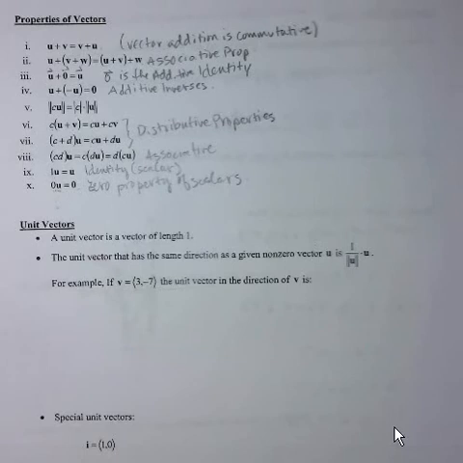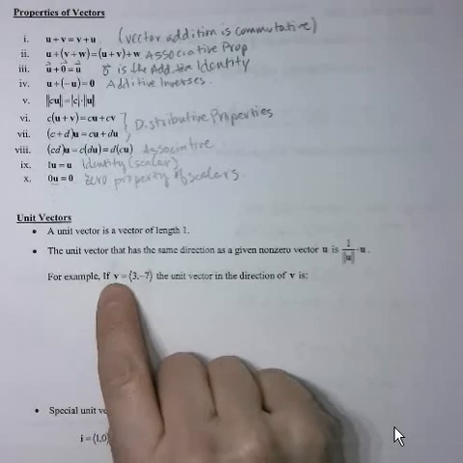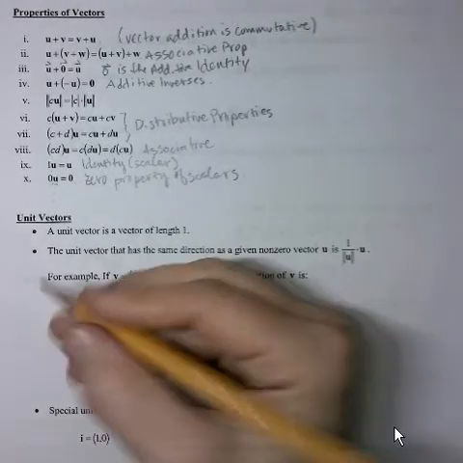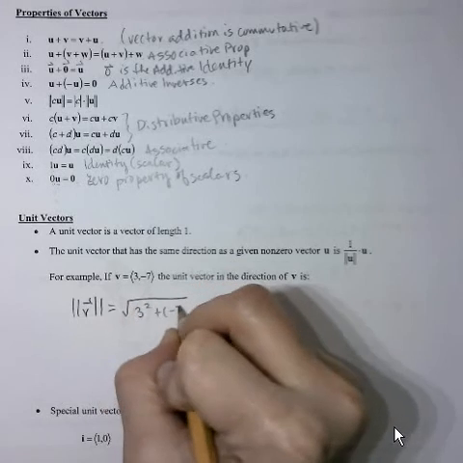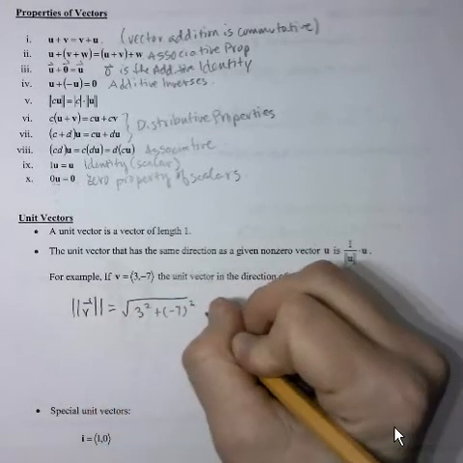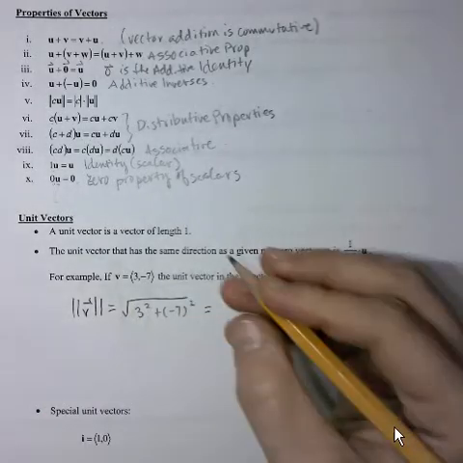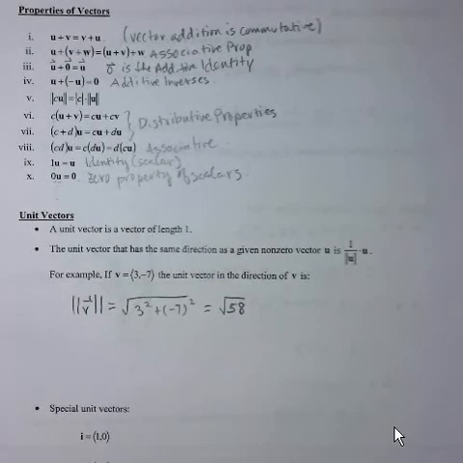All right, moving on to unit vectors. Again, a unit vector is a vector of length 1. So we can take any vector and create a unit vector that goes in the same direction, as long as it's not the 0 vector. So, for example, vector v, this is not a unit vector. The magnitude of v is the square root of 3 squared plus negative 7 squared. So 9 plus 49 is 58, so that's the square root of 58. But we can create a unit vector by taking our vector v times the reciprocal of this.